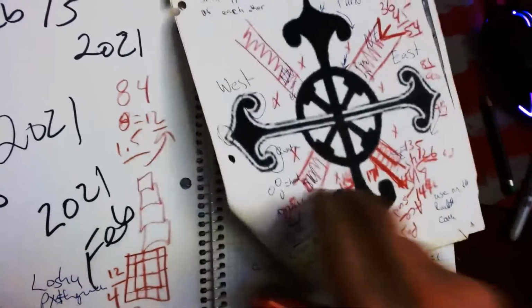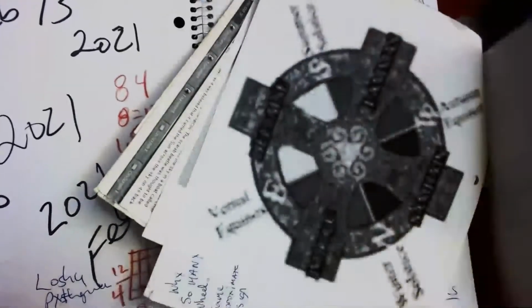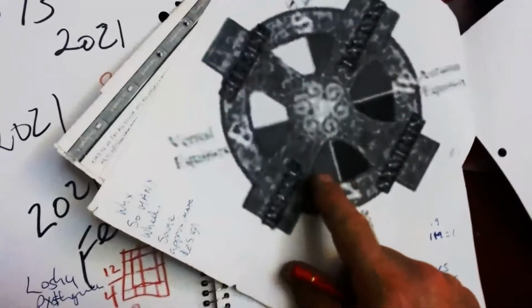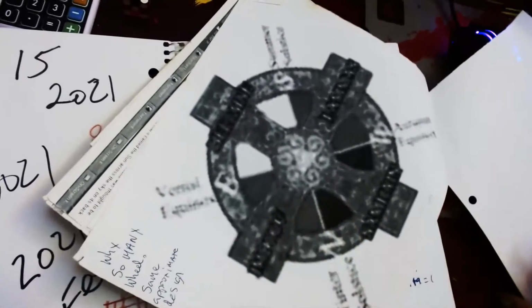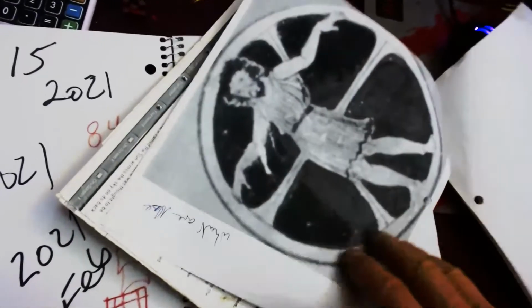Anyways, that's this little piece. I'm happy I found this. There's a whole bunch of them, a whole bunch of different ways to look at it. These are old stuff, my friend, old stuff.